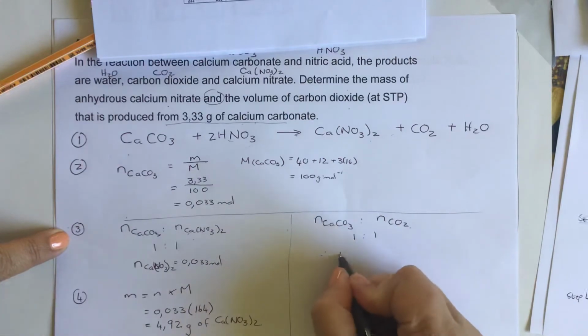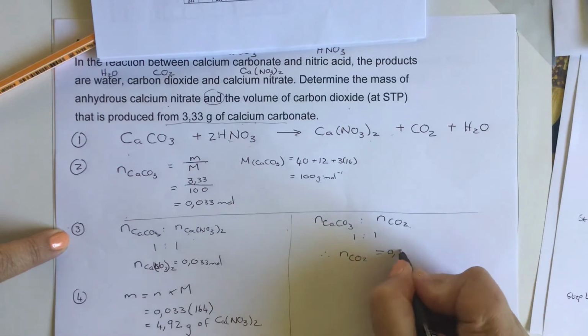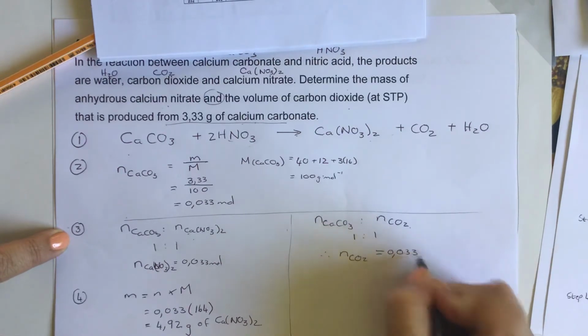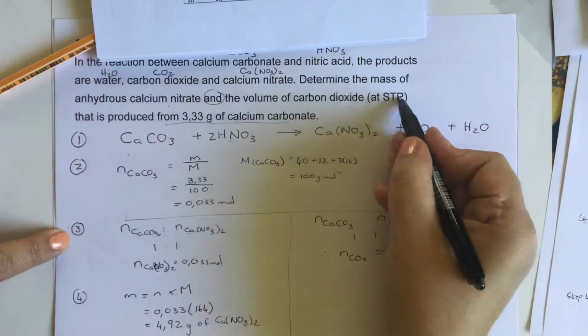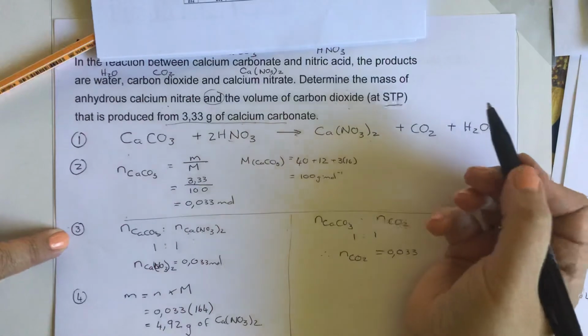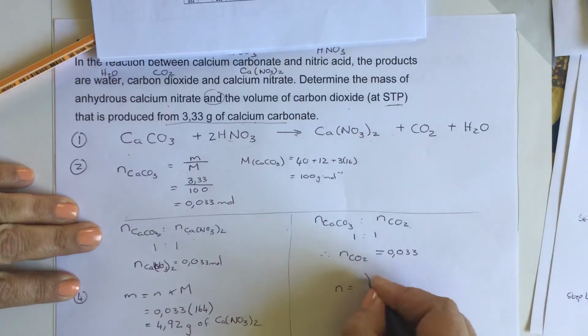So my conclusion is that the number of moles of carbon dioxide that's going to form is 0,033. Right. I'm working with volume and I'm at STP, which implies that I can use number of moles is volume over molar volume.